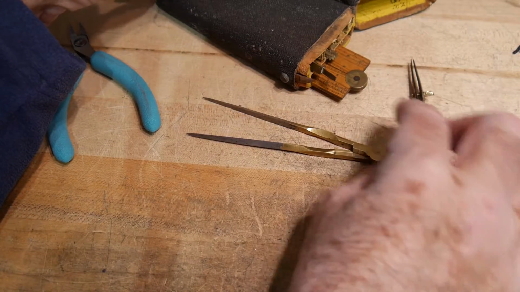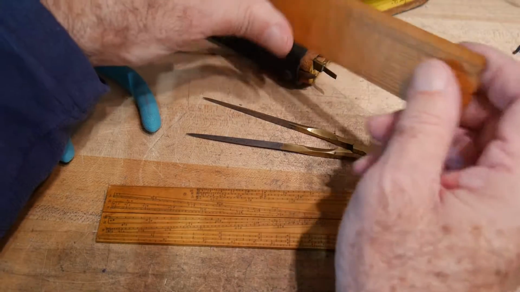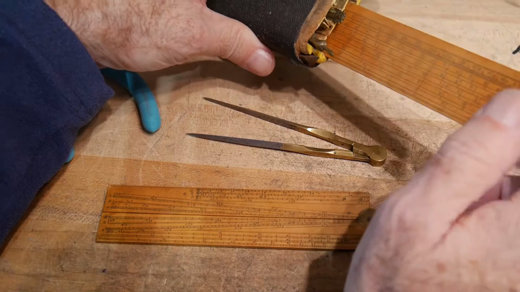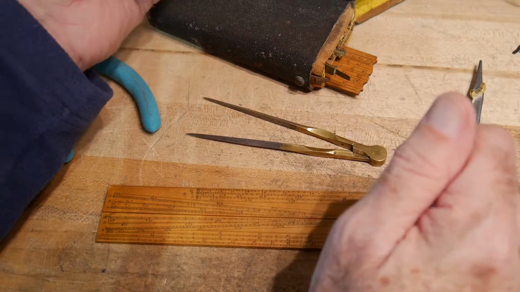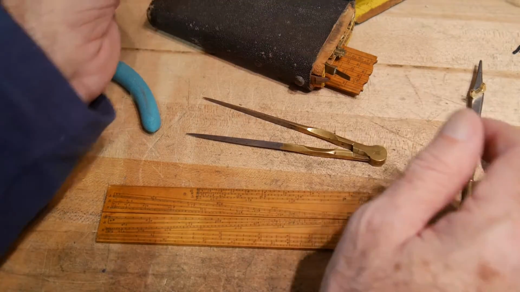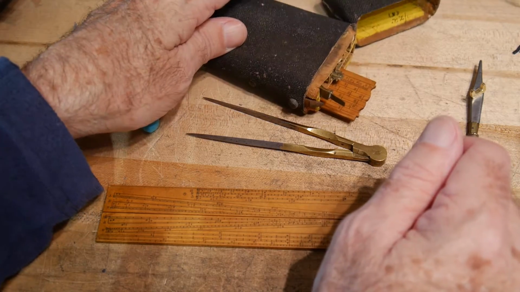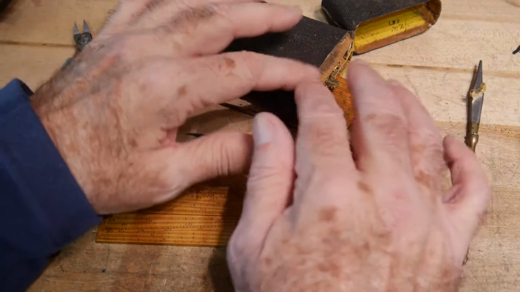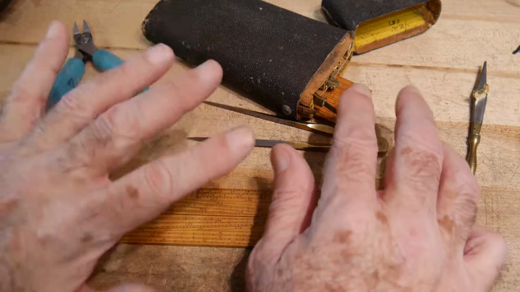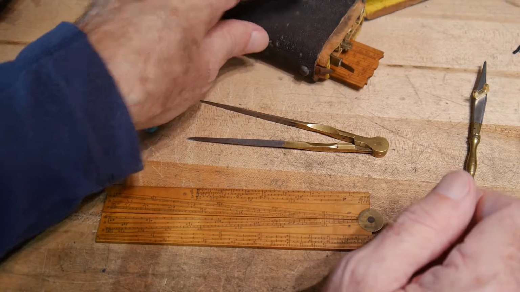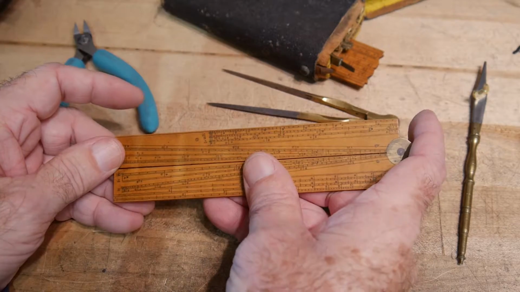But the thing that this video is about is this thing. Now, some of these drafting sets wouldn't have this particular piece. They might have parallel rulers, or some other device depending on who this was going to. If it was going to a navigator or an architect or an engineer, they might have different instruments, but they all had basically the same brass instruments. They just had different rulers and things like that. Okay, so this thing here is what's called a sector.